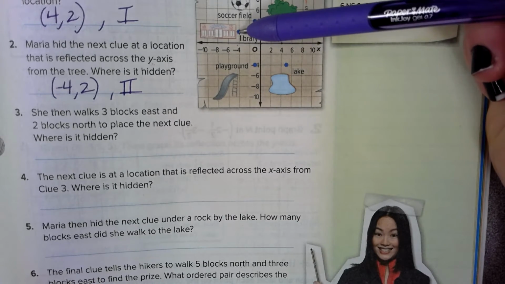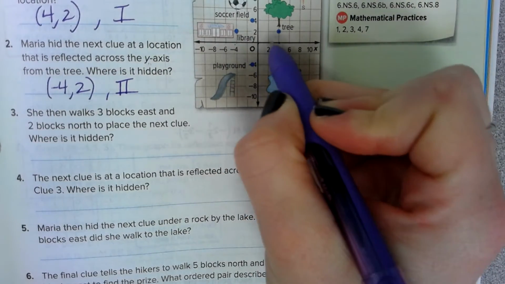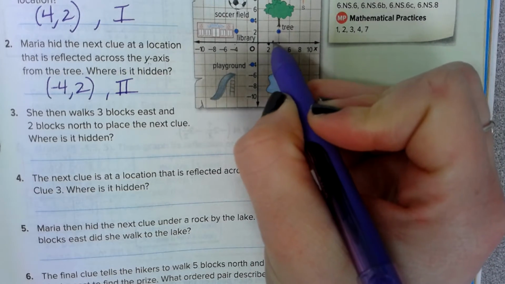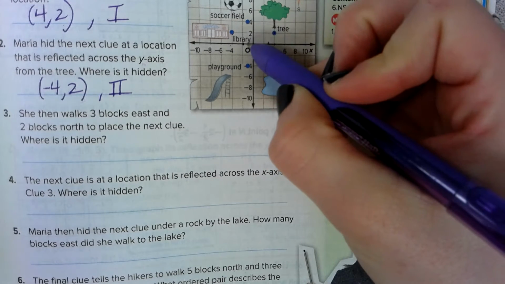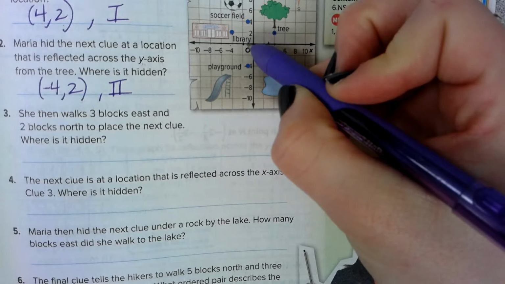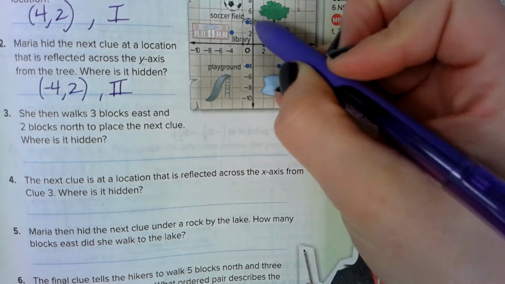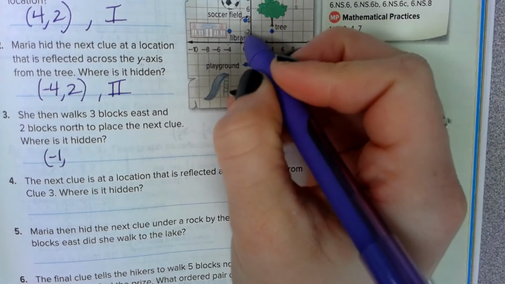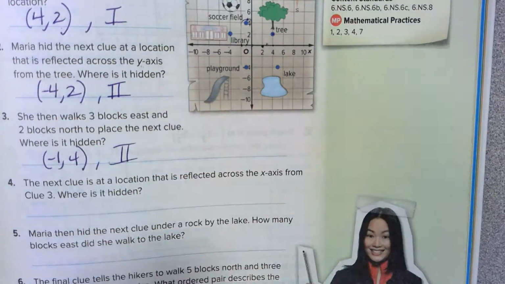So let's look at here. If each space is separated by 2, that means every time you go over a space, you're traveling 2 blocks. So then they moved 3 blocks and they put it right in the middle of a space. So over 2 and then over another block. And then they moved 2 blocks north. So we're moving 2 blocks north, which is right here. And this ordered pair is -1, +4. And that is still in quadrant 2.